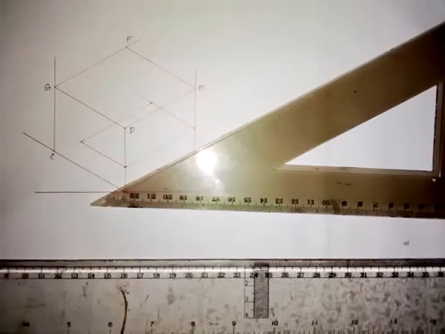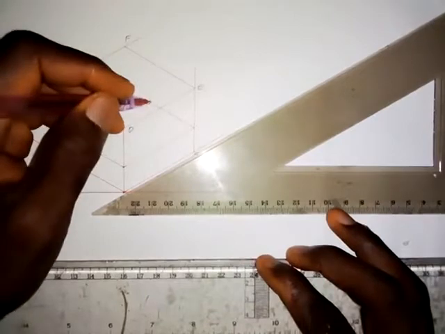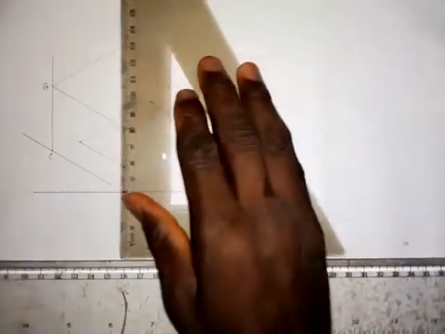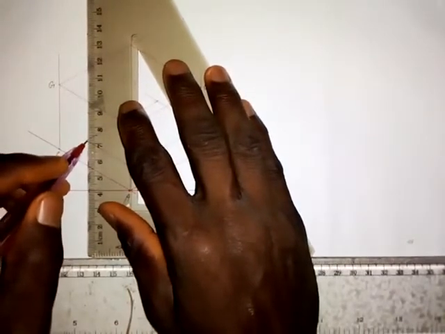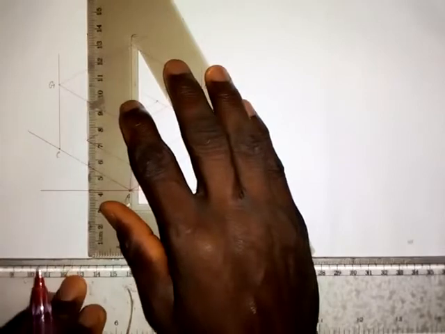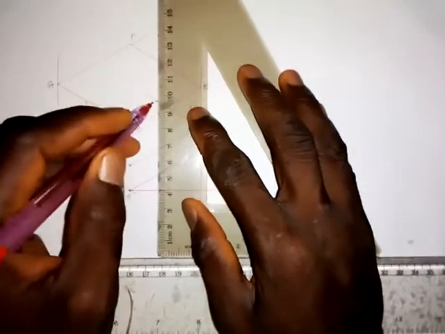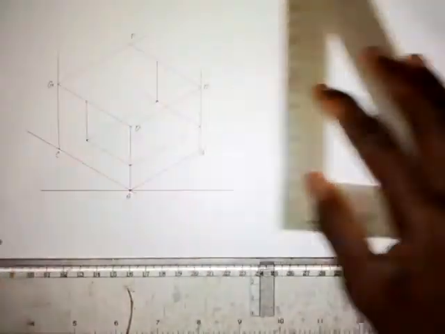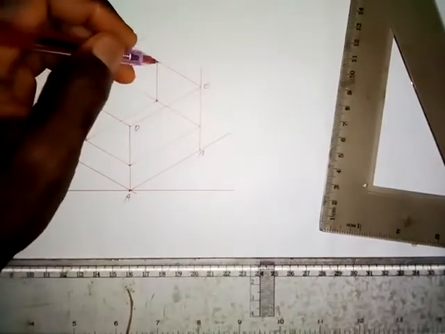So what you need to do is, from this point here, and also from this point, you take your set square and set it like this. Then draw a vertical line from here. Okay, and then you bring it to this point here, and also draw a vertical line. Okay, so look at the vertical lines. They meet this line at this point and also at this point.